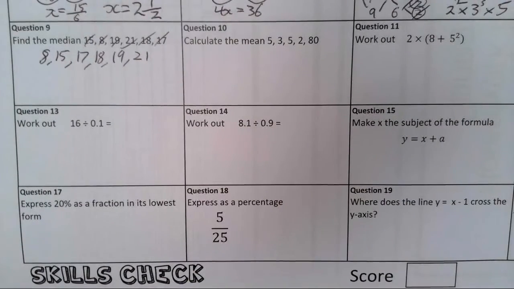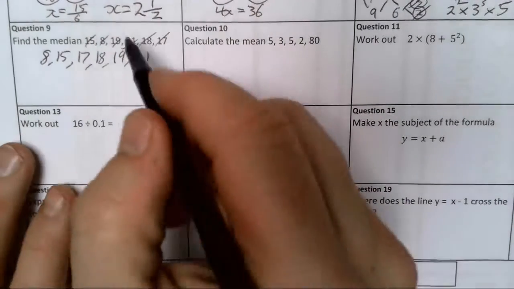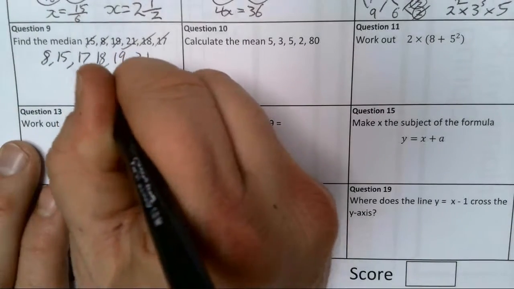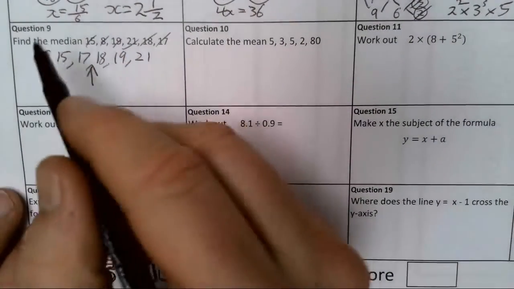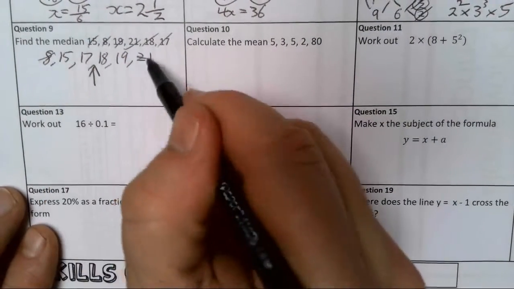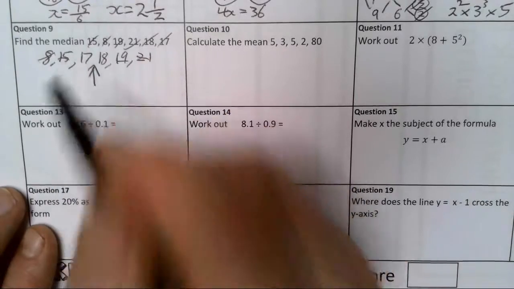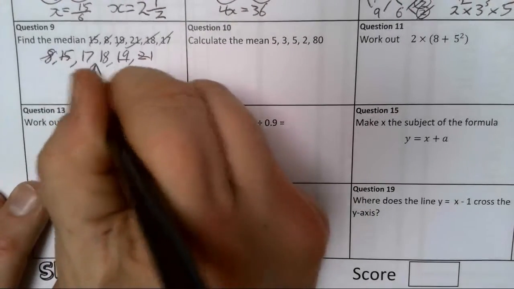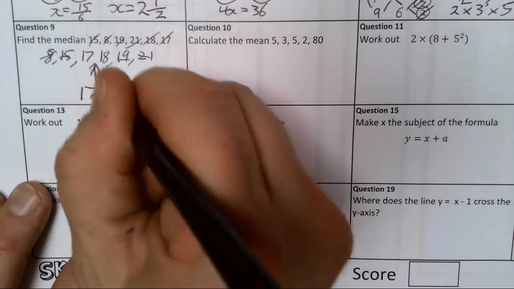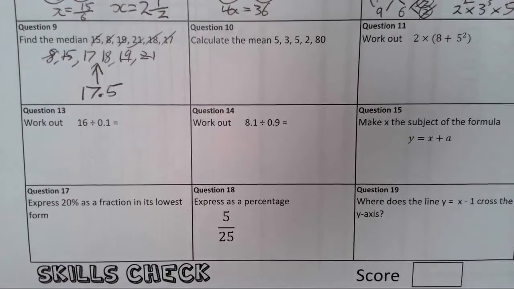Now I need the middle value. But it's a bit of a nightmare here because my middle value is actually halfway between two numbers. There is no single middle value. If I cross off to find my middle two values, they're 17 and 18. So my median is halfway between those, which is 17.5.